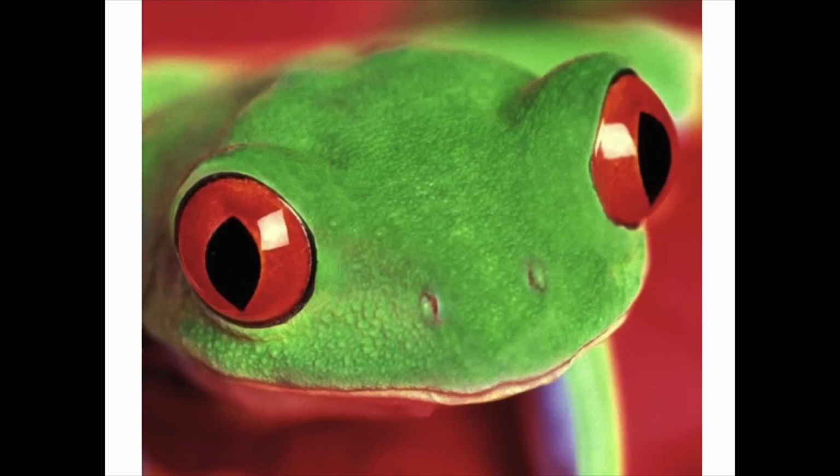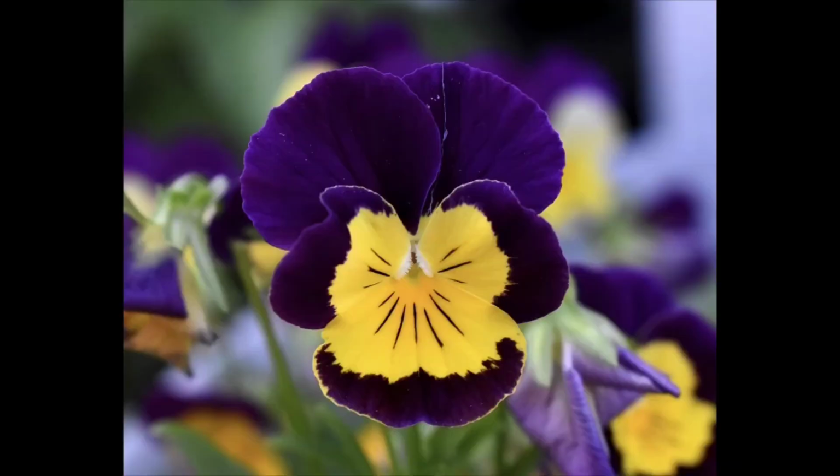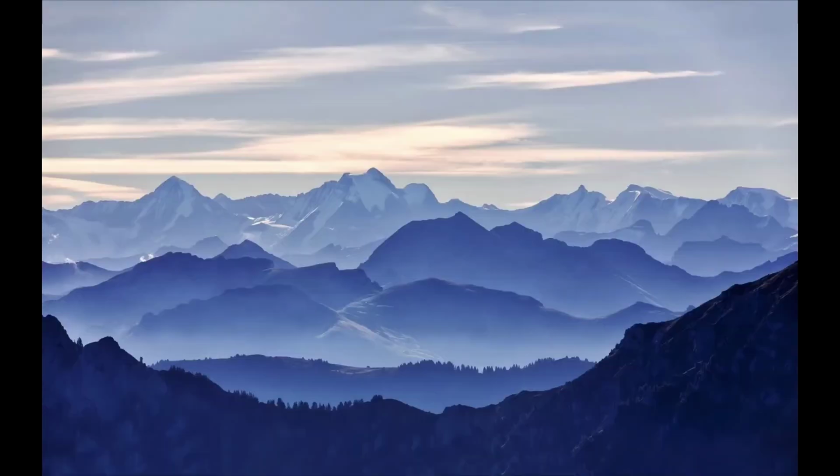This next one, it's a frog. You can see complementary colors, red and green. And this flower, it also has complementary colors, violet and yellow. Let's look at this landscape.